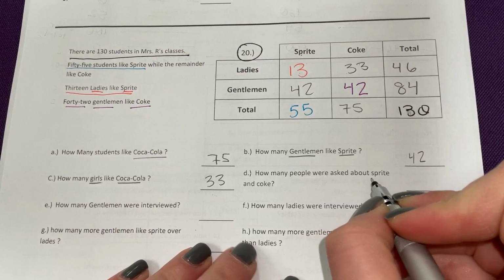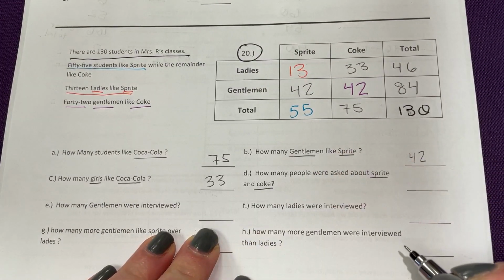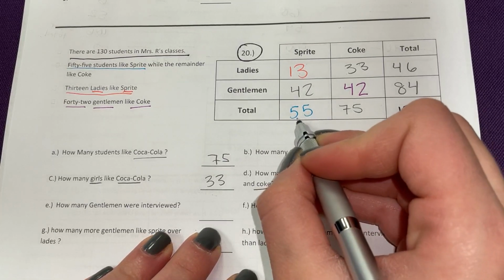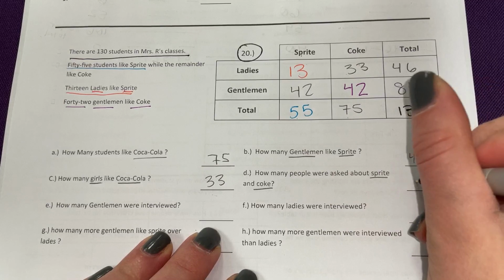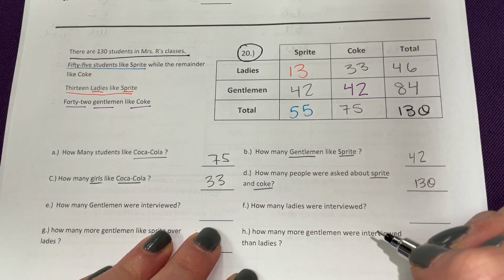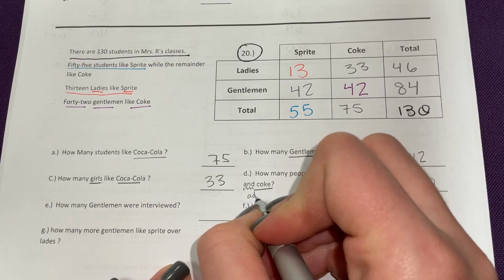How many people were asked about Sprite and Coke? Oh, this is a fun question. So Sprite and Coke. Well, we got Sprite and Coke added together is 130. So this was a fun way of asking about the super total here. They were asked about both, and remember, both means you should add.